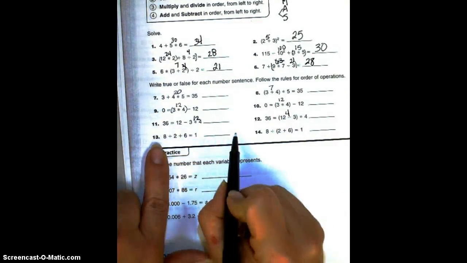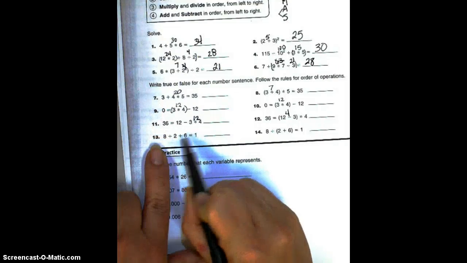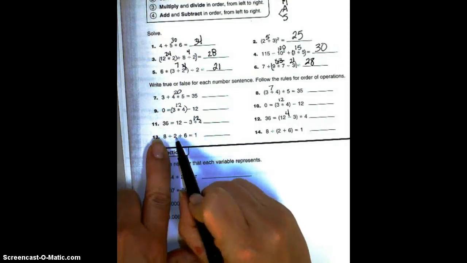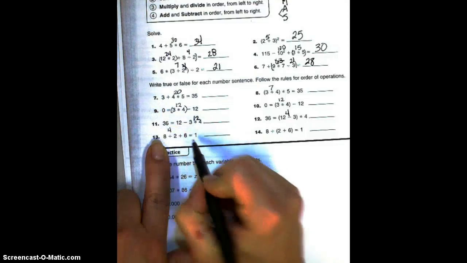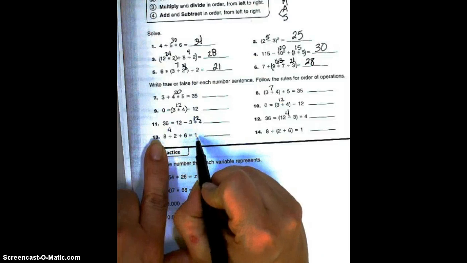Left to right, parentheses, no. Exponents, no. Dividing and multiplying, yep, right here. 8 divided by 2 is 4, and 4 plus 6 is 10, not 1, so this one's a false.